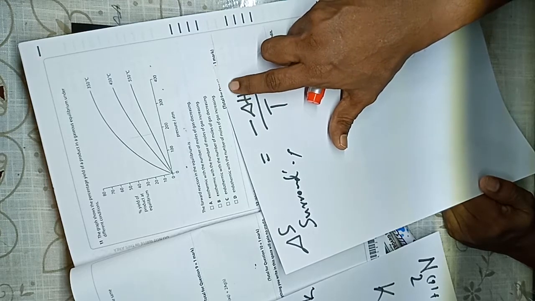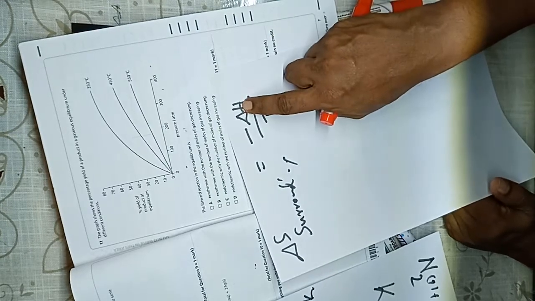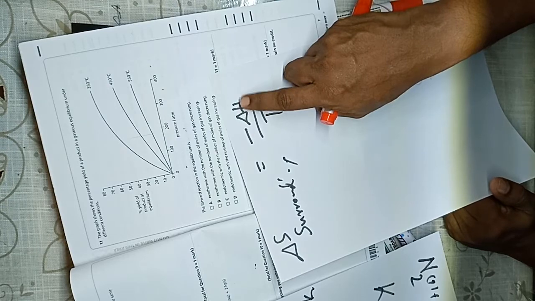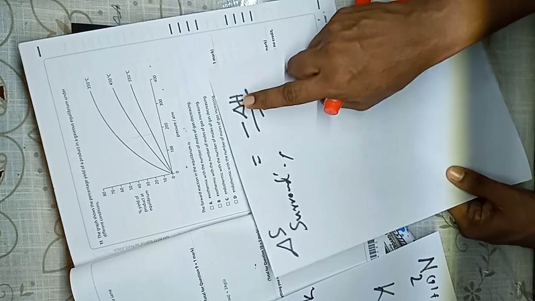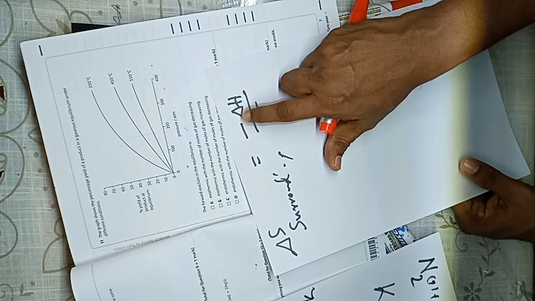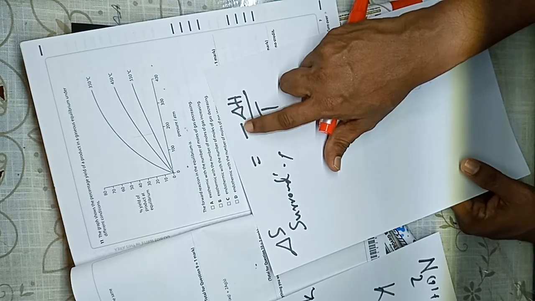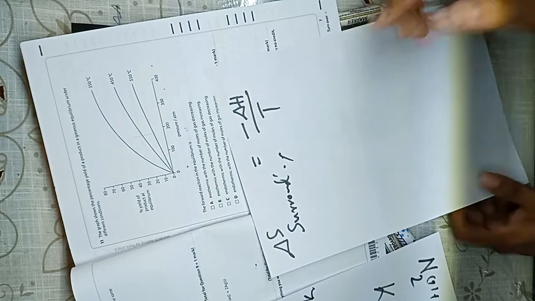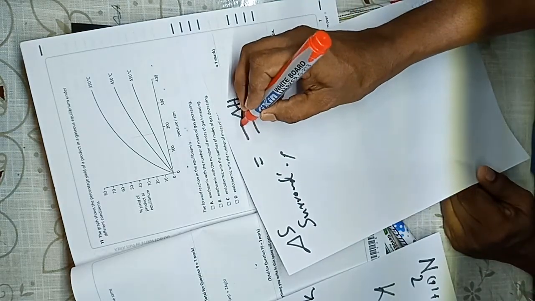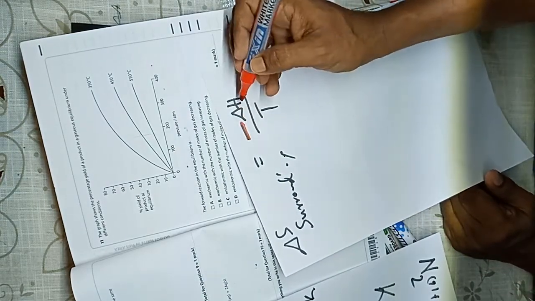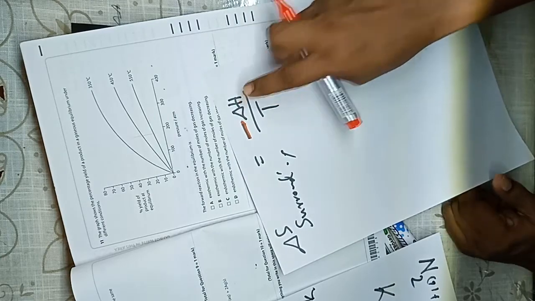Then surrounding entropy increases. Therefore, if enthalpy change shows a negative value, that means surrounding entropy change should show a positive value. Therefore, there must always be an opposite sign in front of delta H.